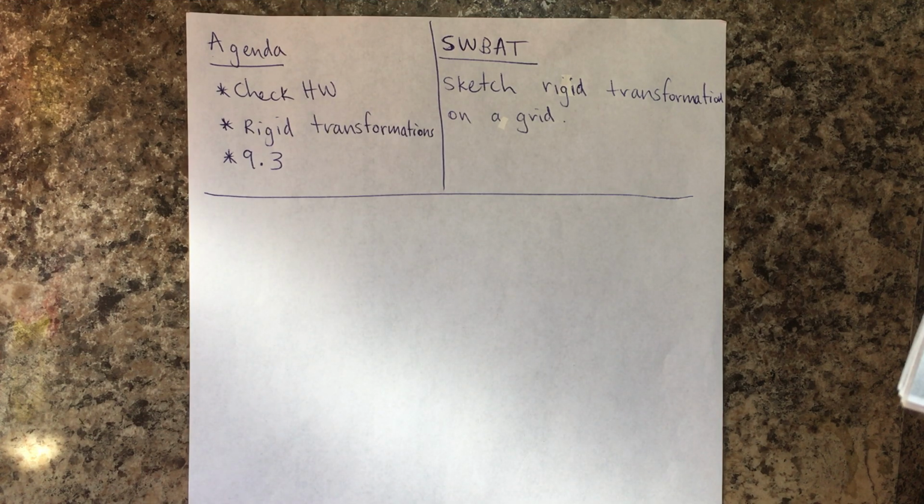Hello students, today's agenda is to check homework. We're going to go over some rigid transformations and you will be able to do 9.3.